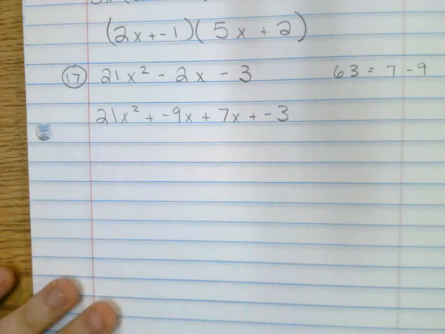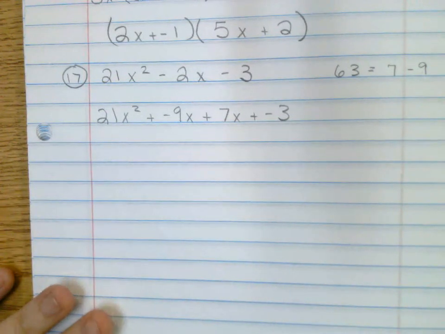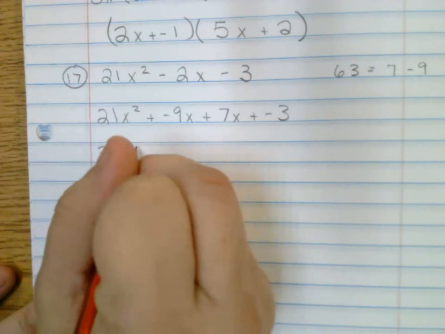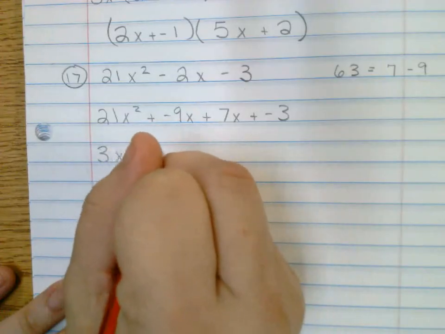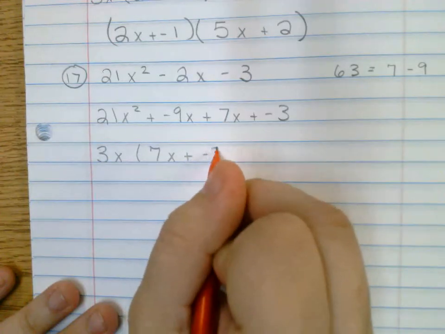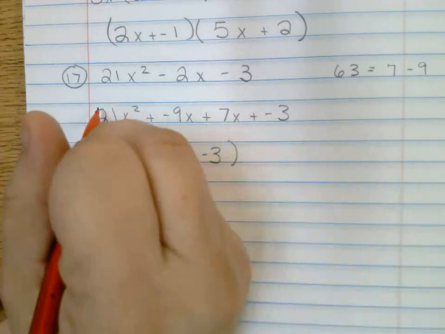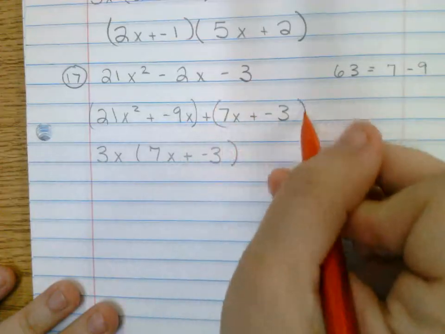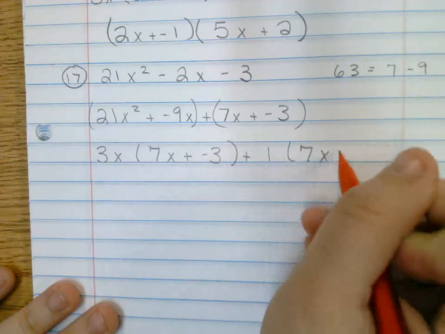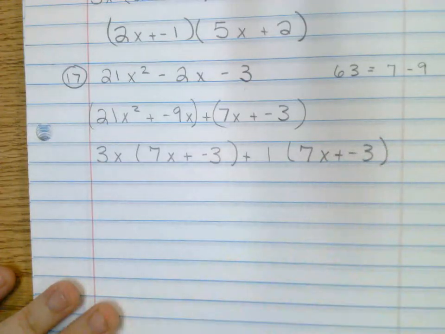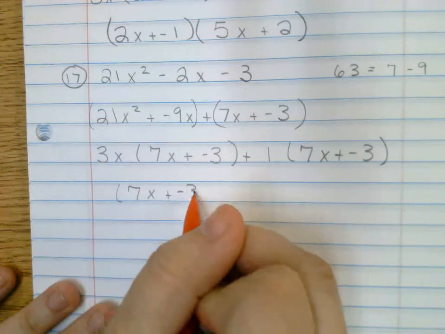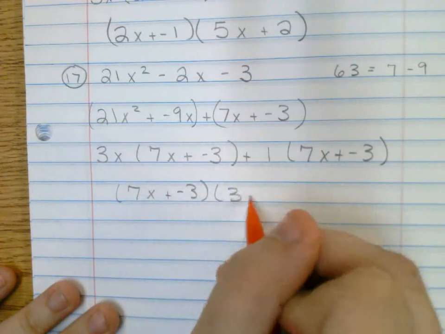And then you're going to do what goes into 21 and 9. And that's 3. So you do 3x. So you're going to get 7x plus negative 3. And then I go to these last two terms right here. Nothing will factor out of them. So I'm going to take the 1 out. And then I've got 7x plus negative 3. So I'm going to factor out the 7x plus negative 3. And then I've got left 3x plus 1.